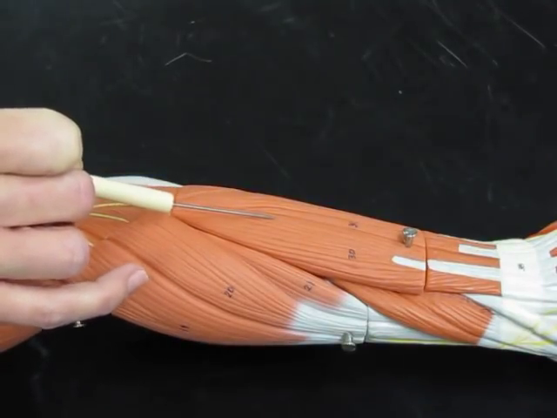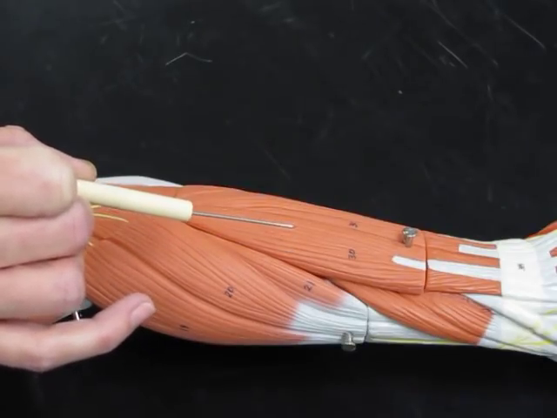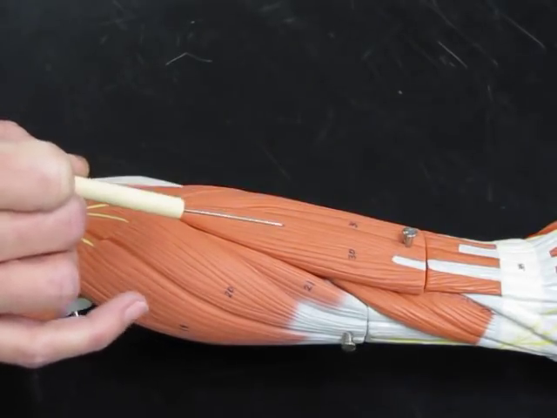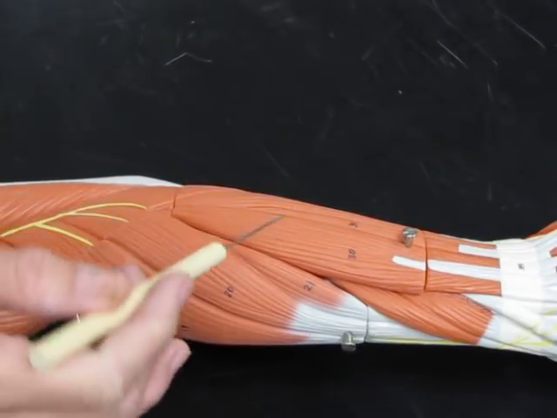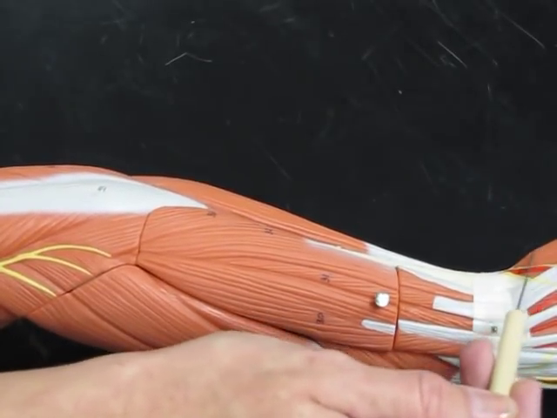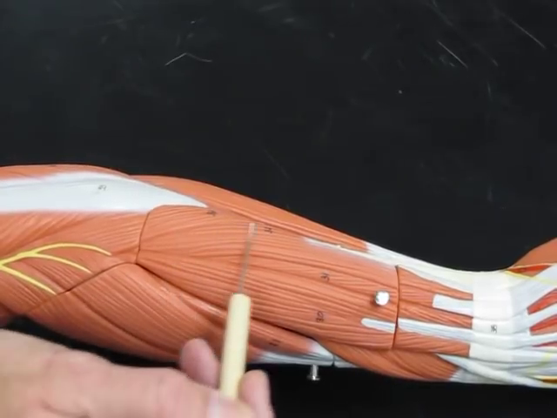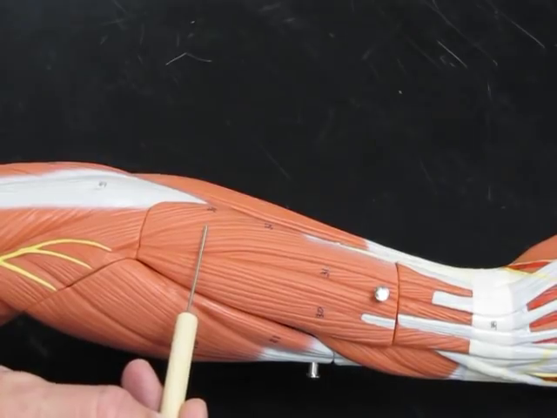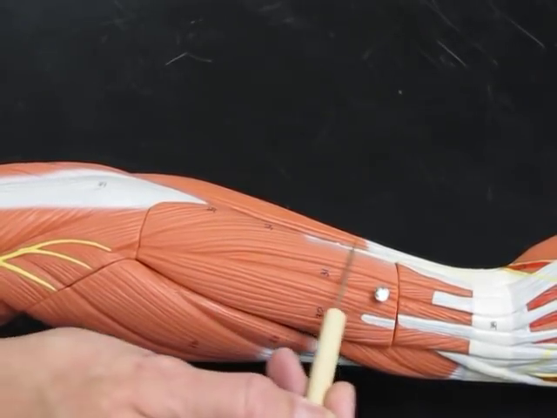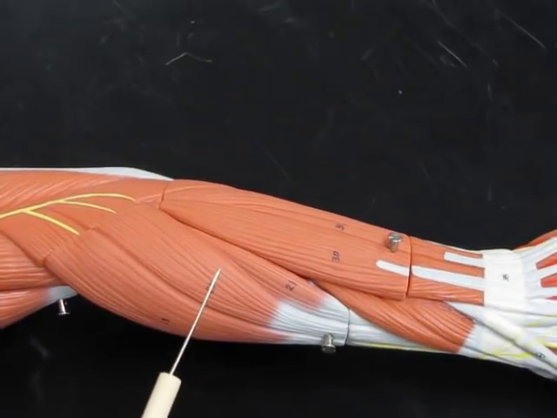Now, the next muscle we want to do is the extensor carpi ulnaris, which tells us ulna, which means we need to be looking on the pinky side. So this is my pinky. So if I trace it straight back, I have the extensor carpi ulnaris. So extensor tells us what side of the arm it's on, and then the ulnaris told us what side of the hand it's on.